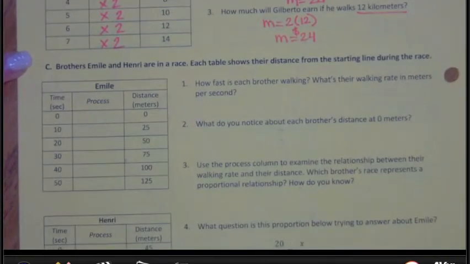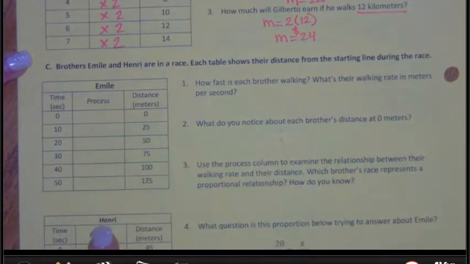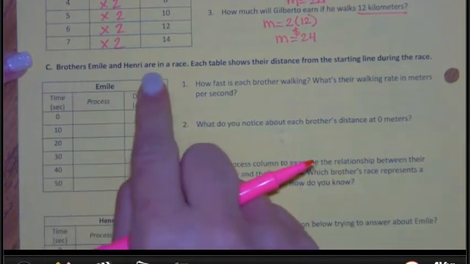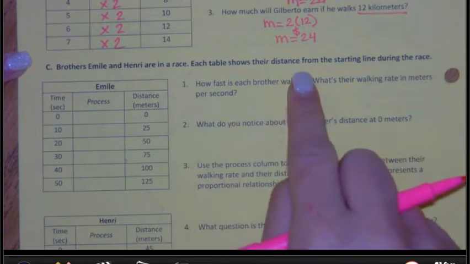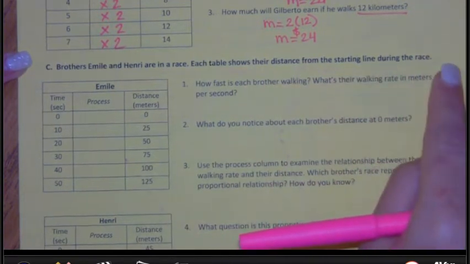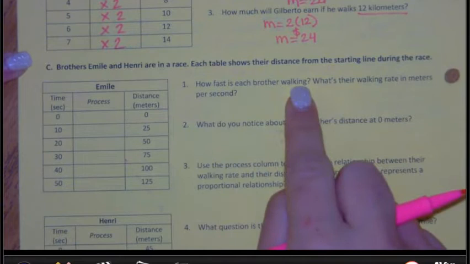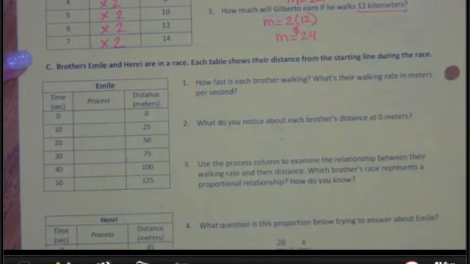All right. I have Emily and I have Henry. So Emily and Henry are in a race. Each table shows their distance from the starting line during the race. How fast is each brother walking? What's their walking rate in meters?